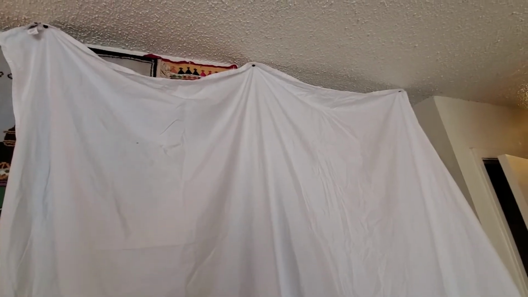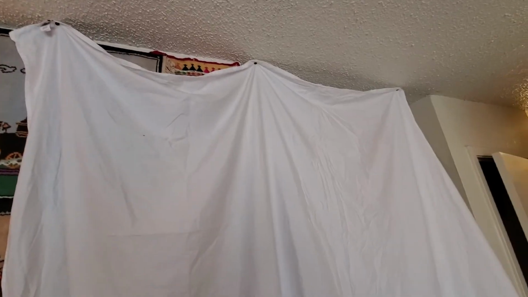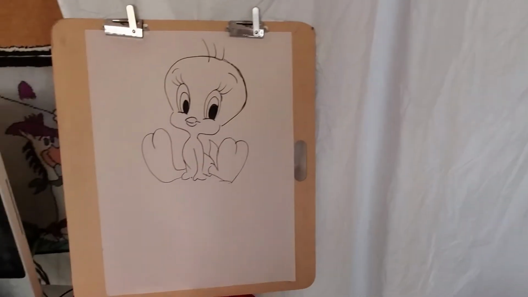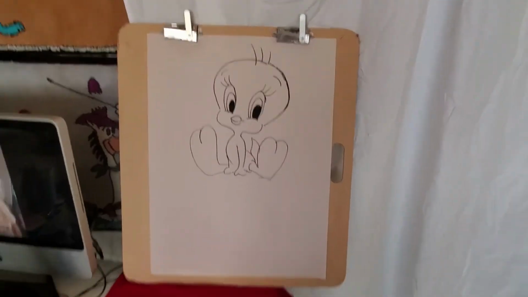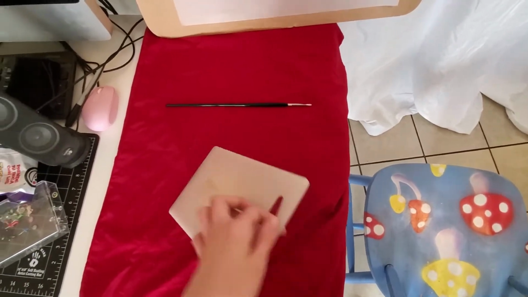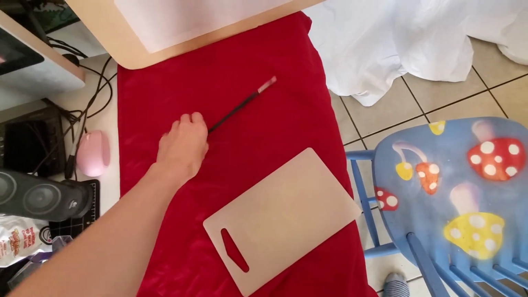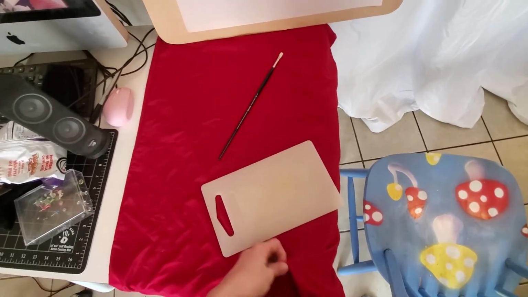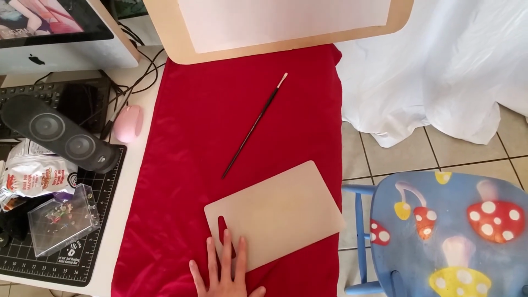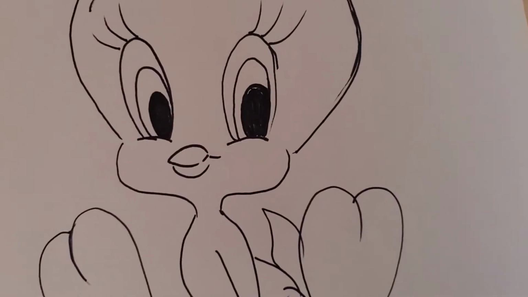A little behind the scenes action for you here. I tacked up a sheet here for my background. For my bird, I drew a picture, and I didn't actually have a palette, so I'm just using a cutting board for my paint palette. And then I did have a paintbrush. For this red piece of fabric, I'm just using a pillowcase. So just get creative and use whatever you have on hand.